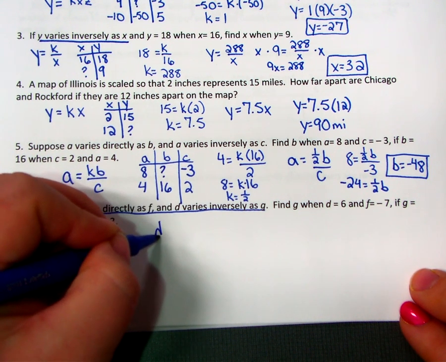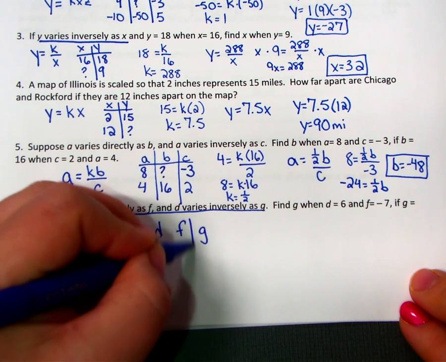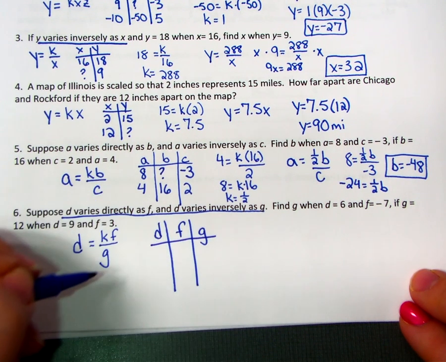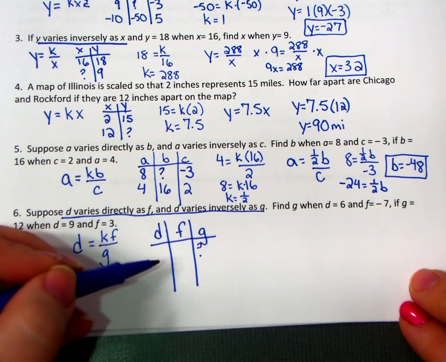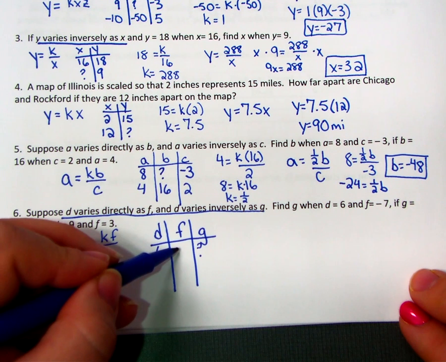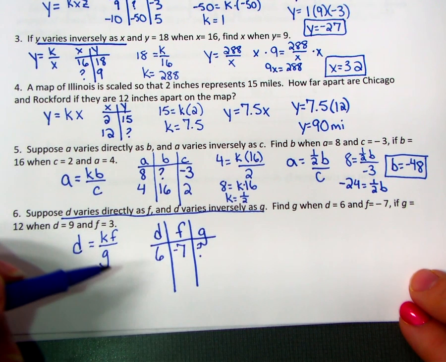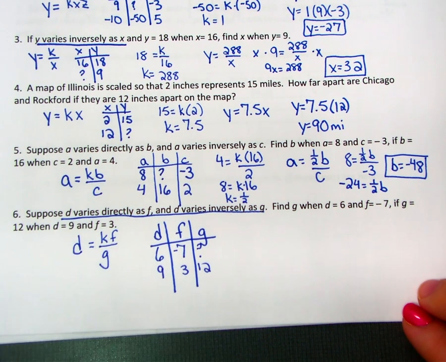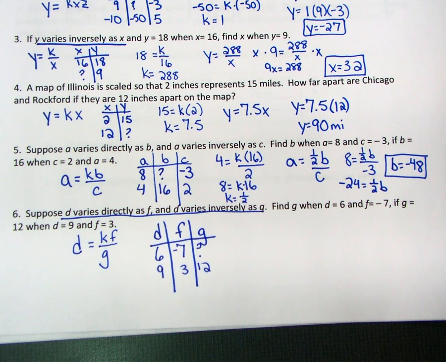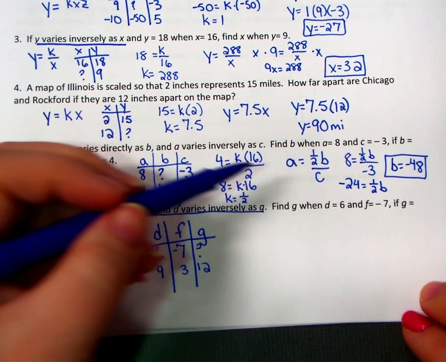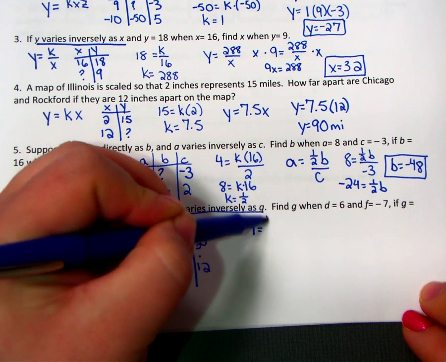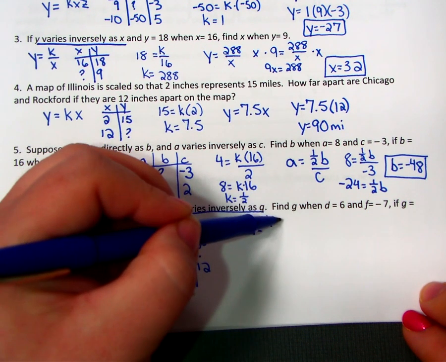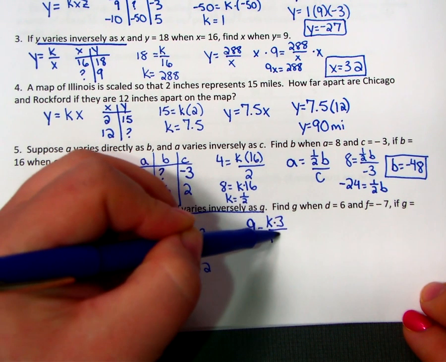I have D, F, and G. Find G. D is 6, F is -7. G equals 12, F equals 3, and D equals 9. So our completed set is 9, 3, and 12. We're going to plug those in for D, F, and G. So I have 9 equals K times 3 over 12.